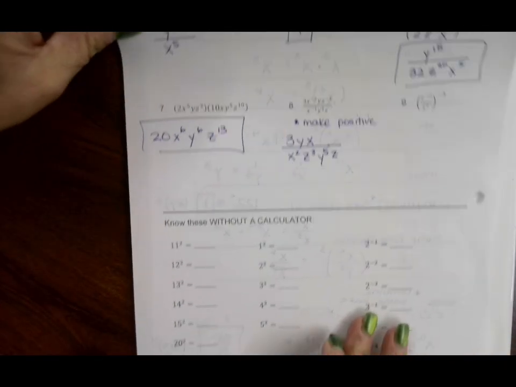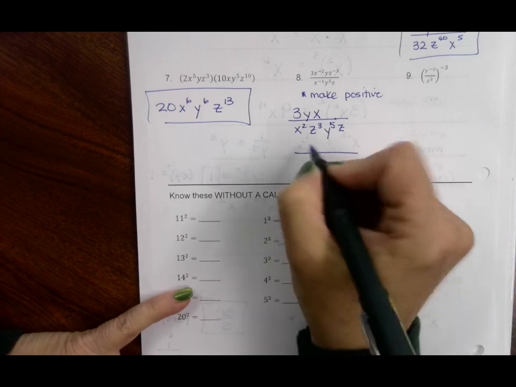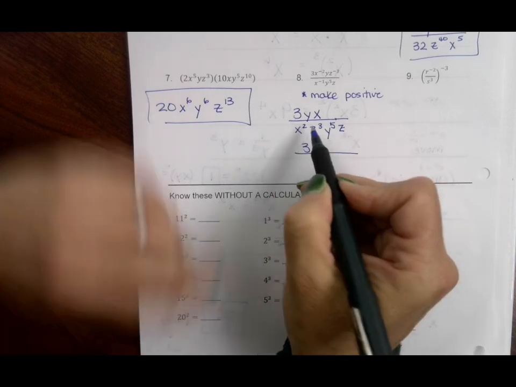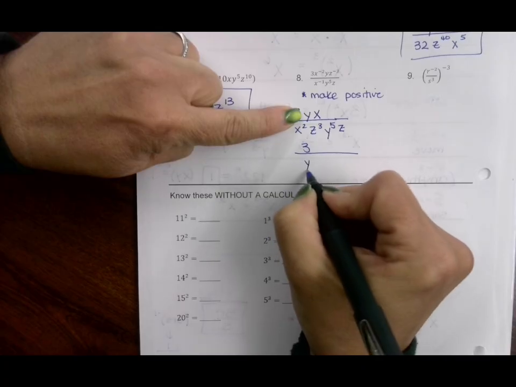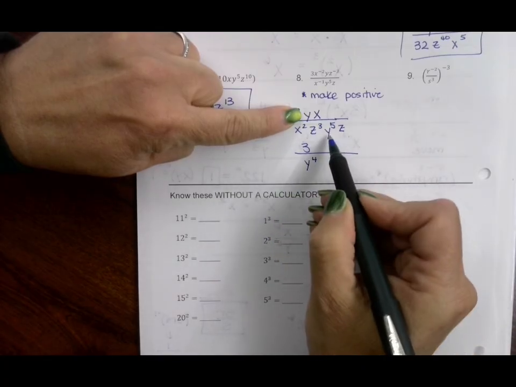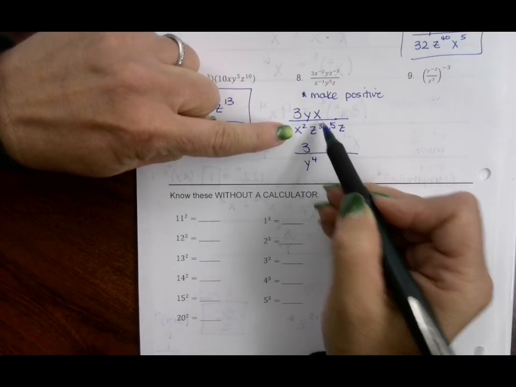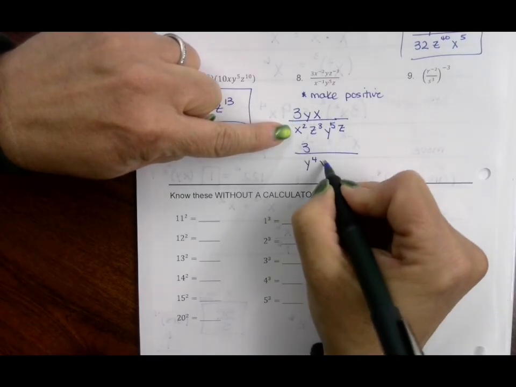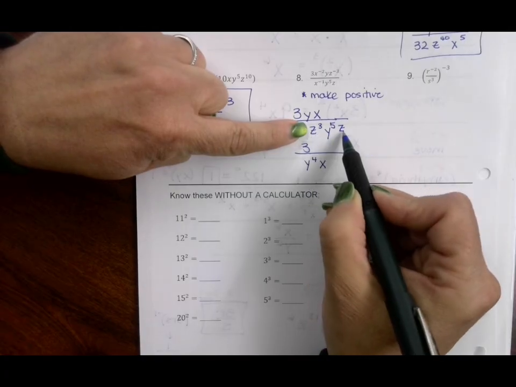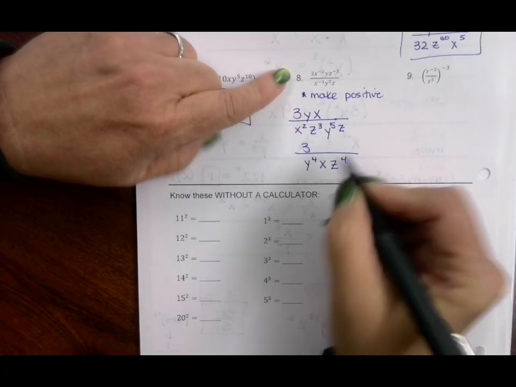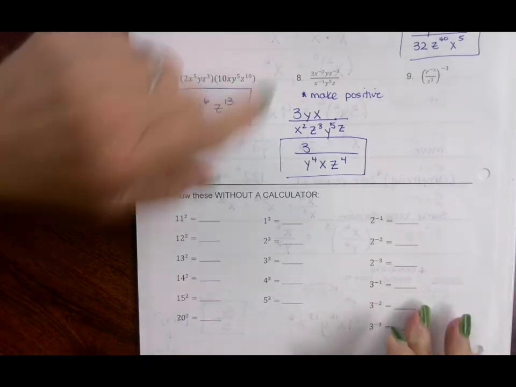So now that I've done this, I can go in and simplify. So I have a 3 in the top. I have 1 y here and 5 y's here. So this becomes y to the 4th. I have 4 extra ones. Where are they? They're in the denominator. I have 1 x on the top and 2 on the bottom. So I have 1 x that's left in the denominator. And then I have 3 z's and 1 z, so I have z to the 4th. This is my final answer.